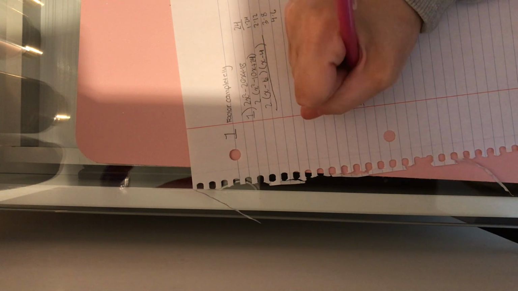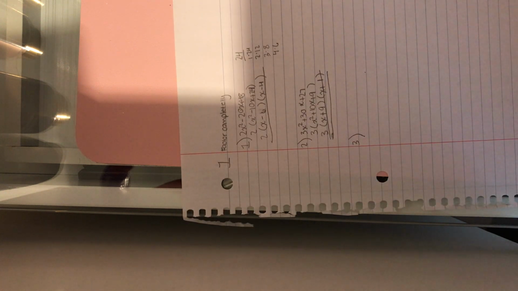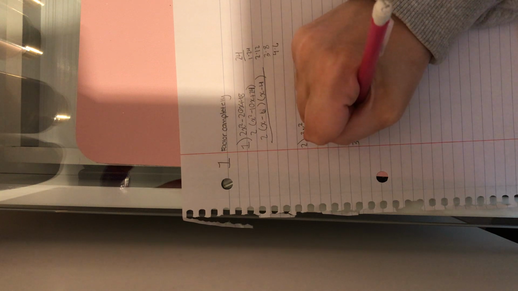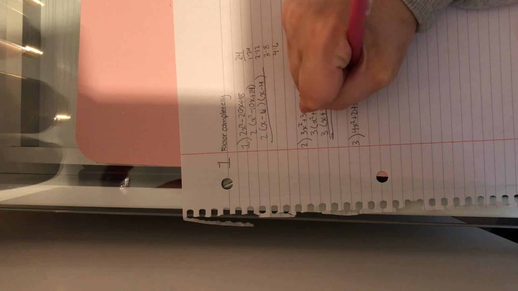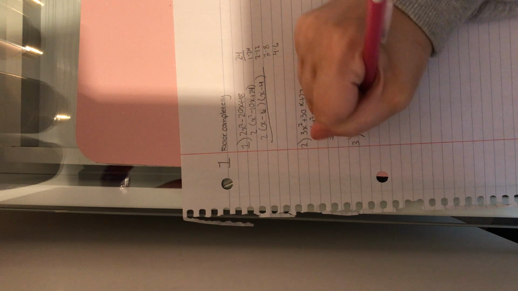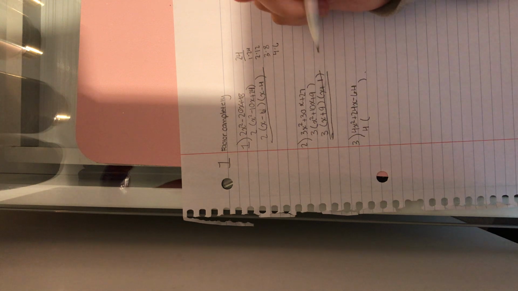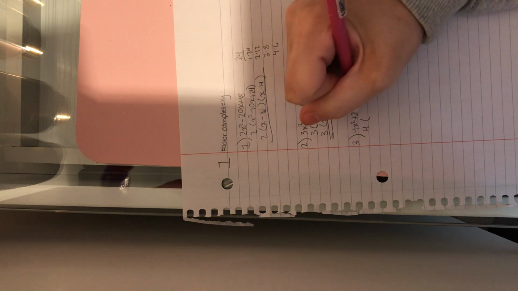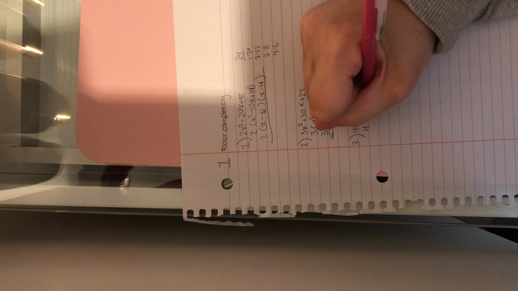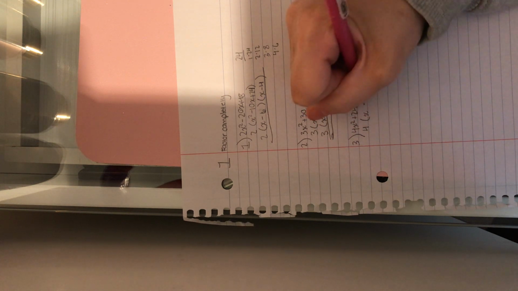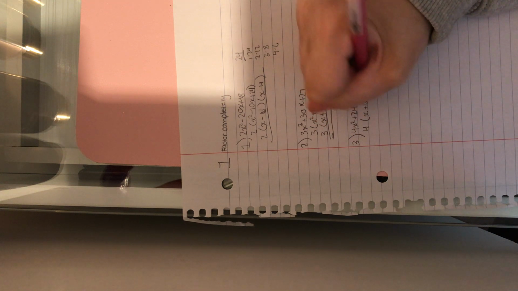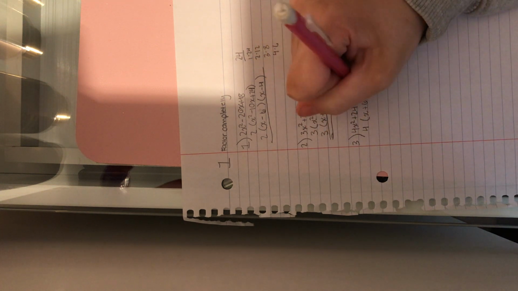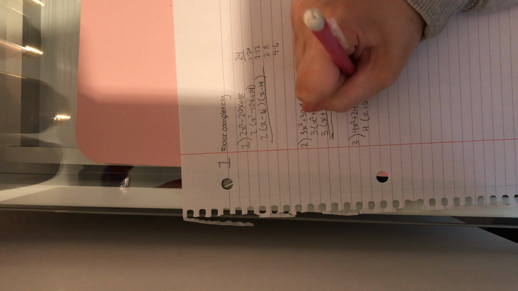Now, number 3. This is our final question for our factoring completely questions. We are going to be doing 4x squared plus 24x minus 64. Then we are going to bring down our 4, make our parentheses. We are going to think 4x squared divided by 4. We have x. 24 divided by 4, positive 6x, and negative 64 divided by 4 is negative 16.